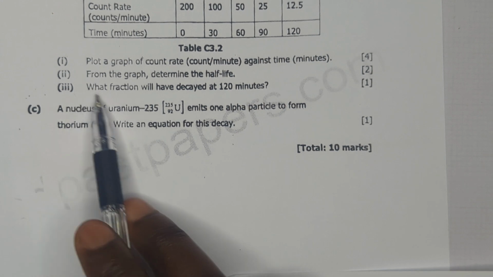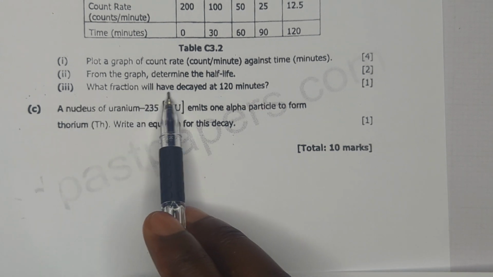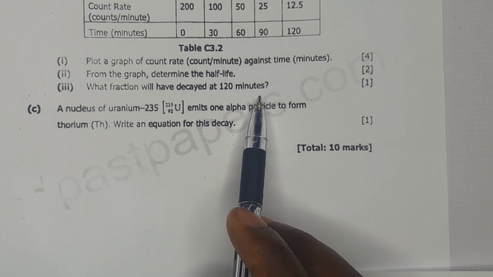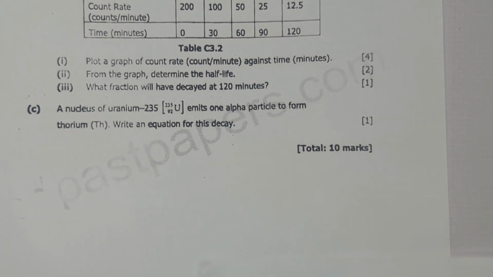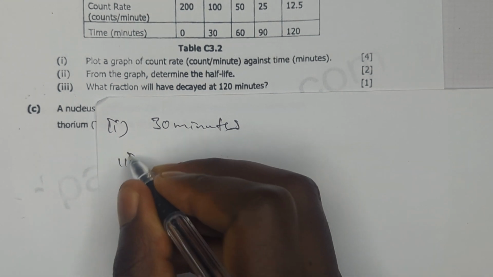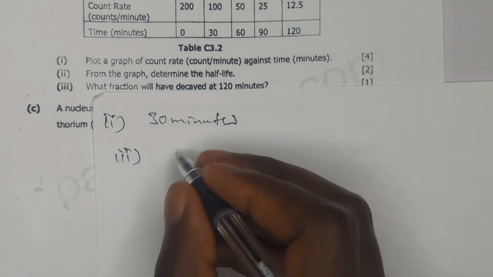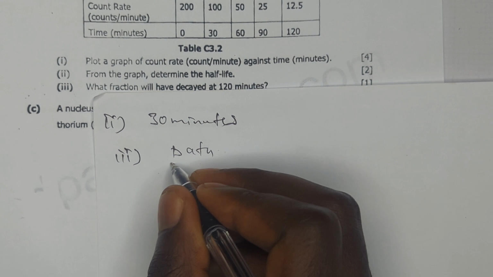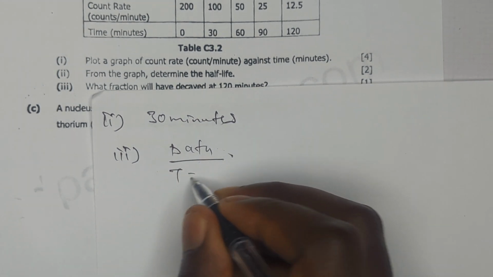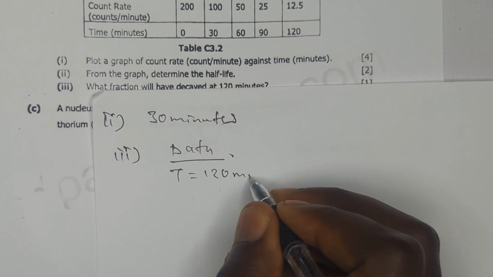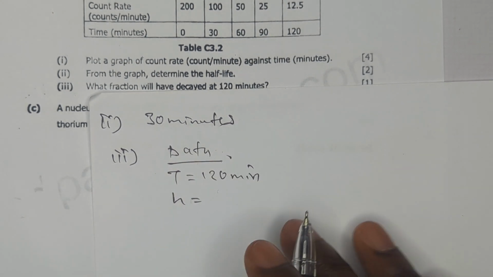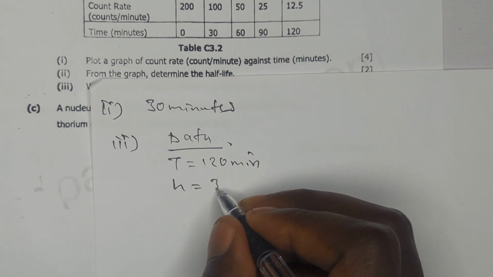Roman numeral 3, what fraction will have decayed at 120 minutes? So 120 minutes, so Roman numeral 3, if we collect data, so we have the period which is given to be 120 minutes, half-life which is 30 minutes, we have it already.